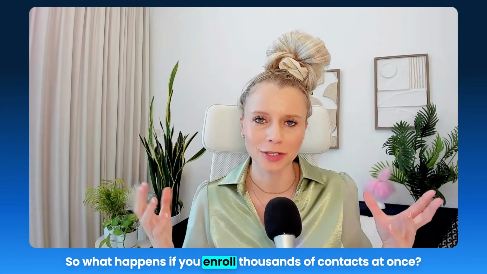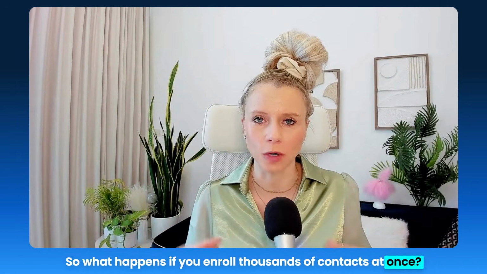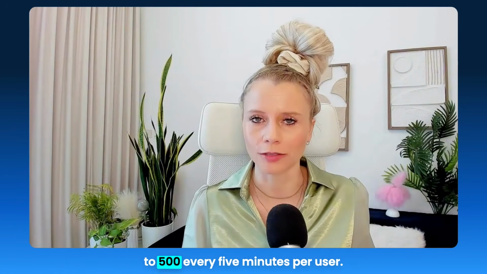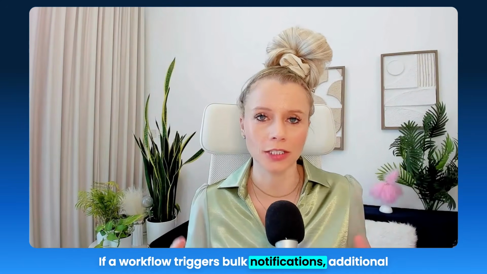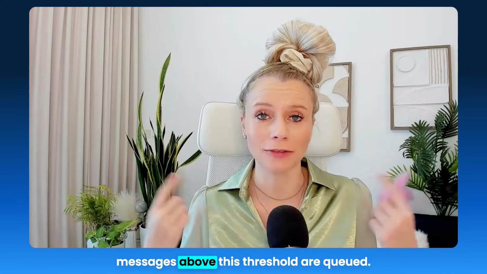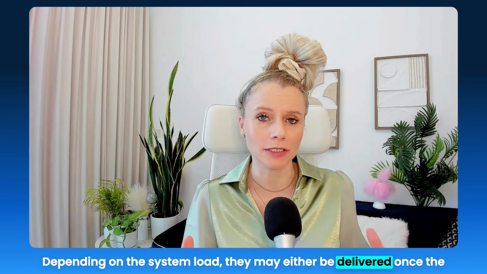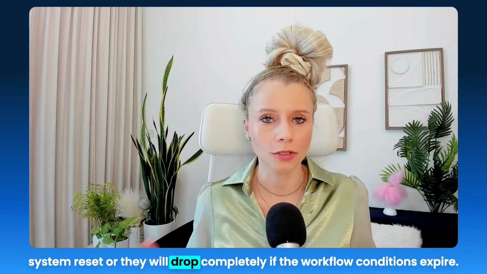So what happens if you enroll thousands of contacts at once? So first of all, the notifications are limited to 500 every 5 minutes per user. If a workflow triggers bulk notifications, additional messages above this threshold are queued. Depending on the system load, they may either be delivered once the system resets, or they will drop completely if the workflow conditions expire.